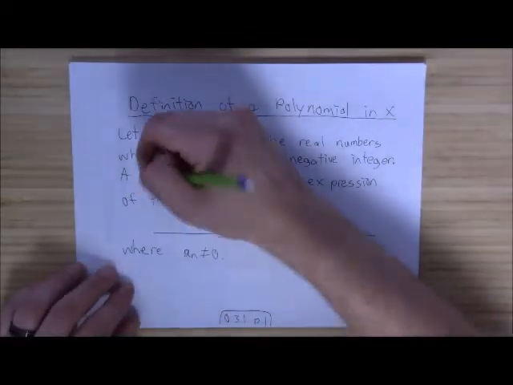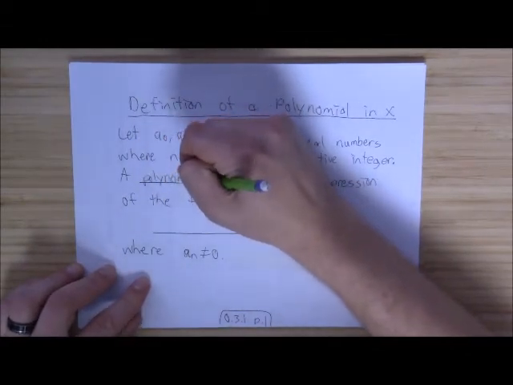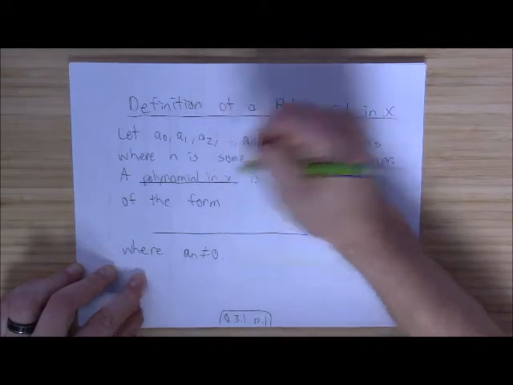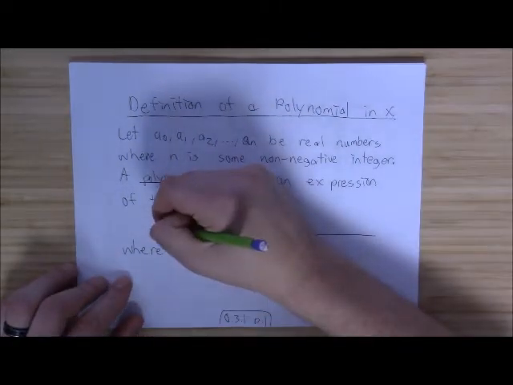Now, a polynomial in X is an expression of the following form.